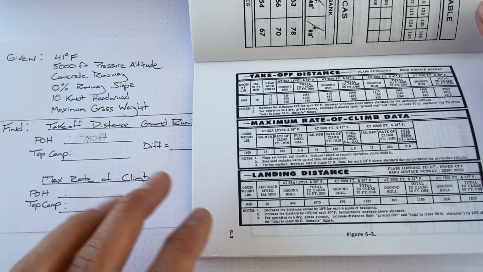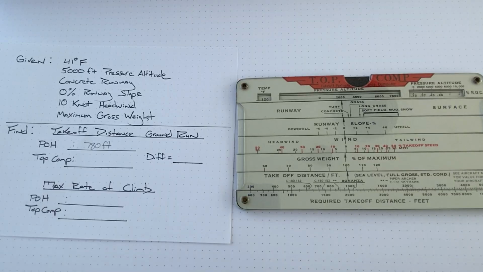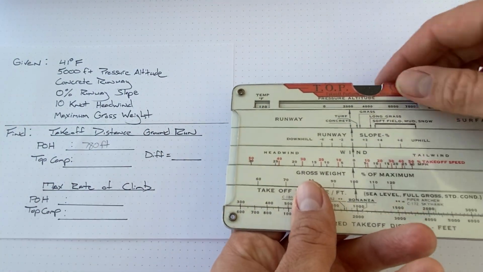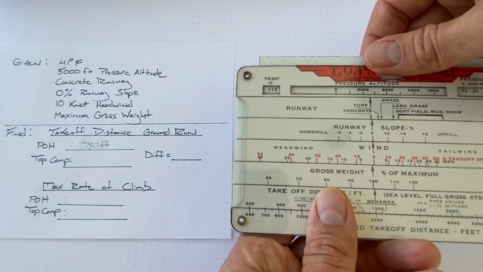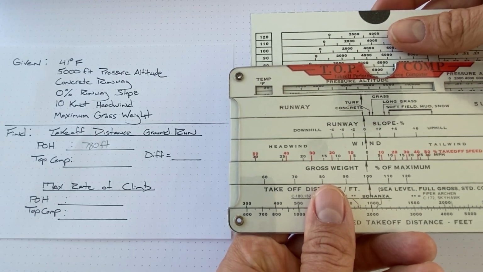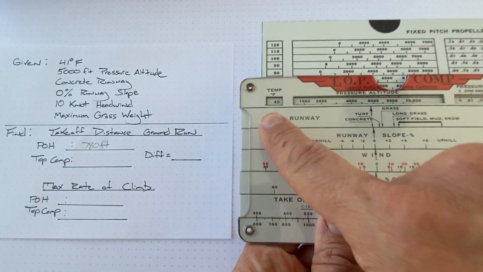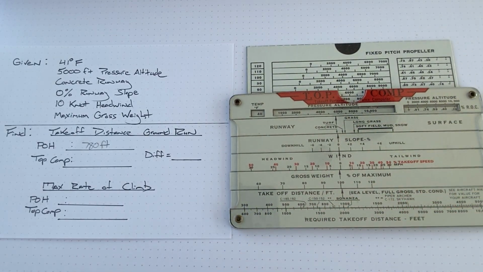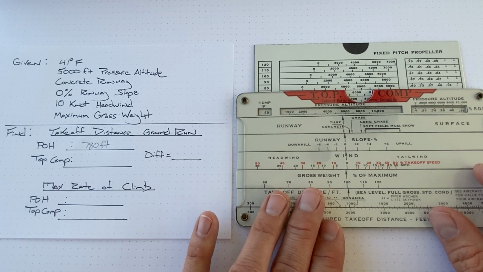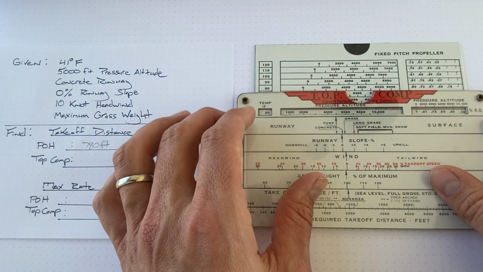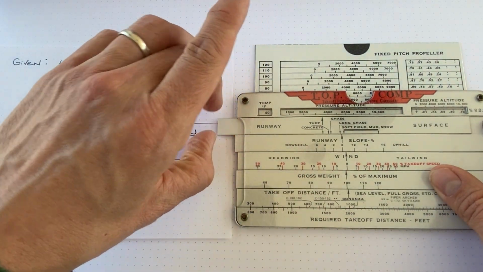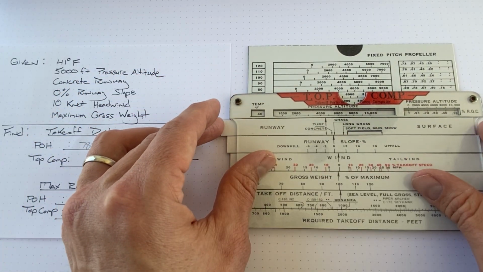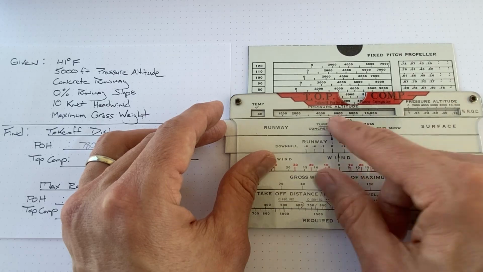Now we'll do that same calculation on the TOPCOMP. So we just pop in all of those variables. We start with our temperature. Our temperature is in this window up here. So we set that as close as we can. So we'll set it to 40 degrees Fahrenheit. And the next thing we need to do is set our pressure altitude. And we do that by manipulating the cardboard slides here until it lines up on our pressure altitude. So this arrow right here lines up on our pressure altitude of 5,000 feet.